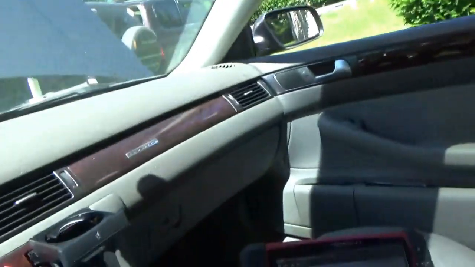Owner complaint. He said a couple weeks ago his check engine light came on, no drivability problems, it turned back off, came back on, and just yesterday it started misfiring. You could feel it. So plug in the scanner, scan this thing for codes. Let's see what we got.